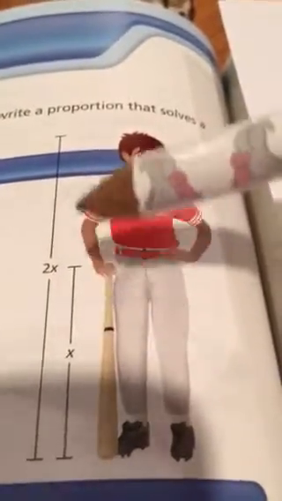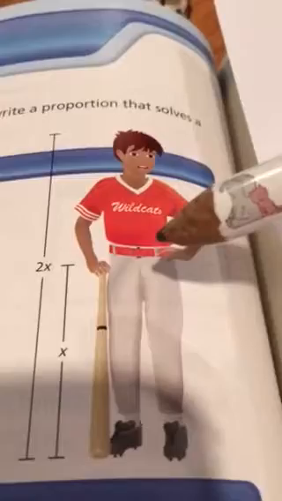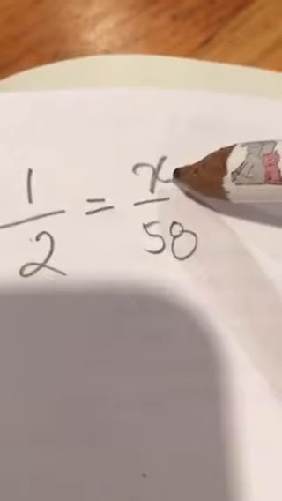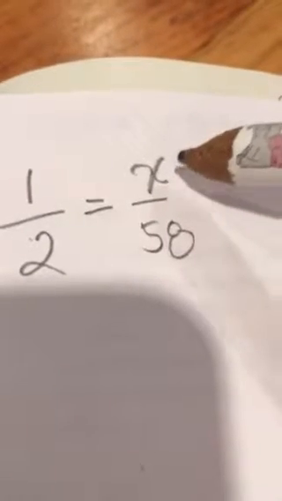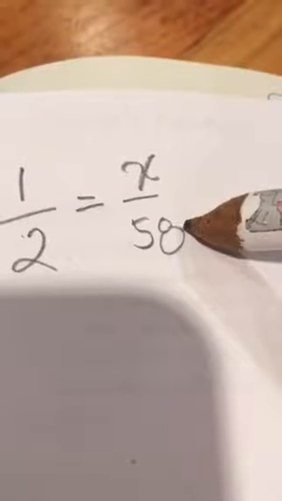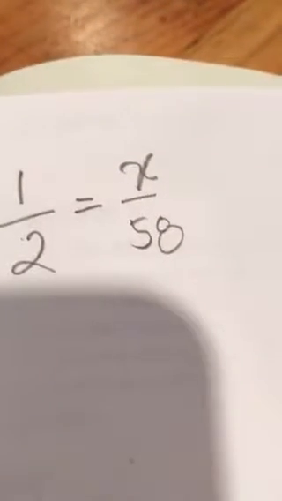We want to know how tall the baseball bat should be for that person. The bat is one of the two pieces that make this baseball player. The top number represents your baseball bat. The bottom number is the whole height of your baseball player. So we're trying to figure out what the height of the baseball bat should be if our player is 58 inches tall.